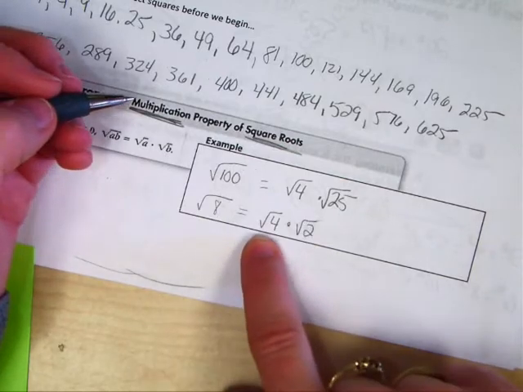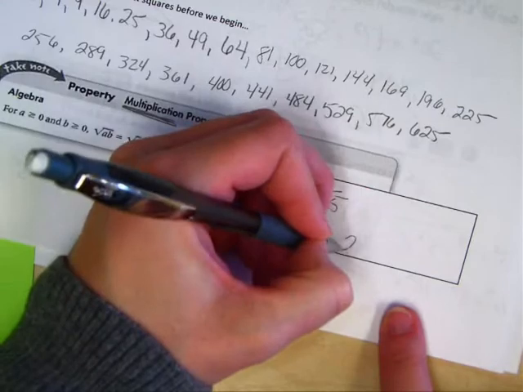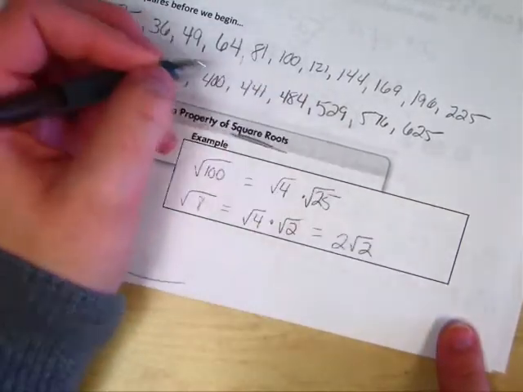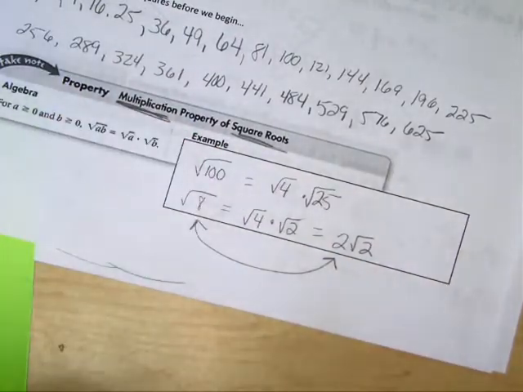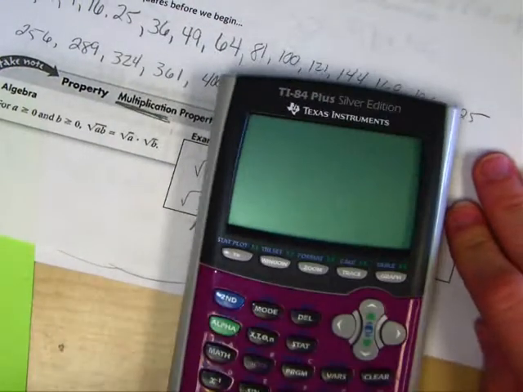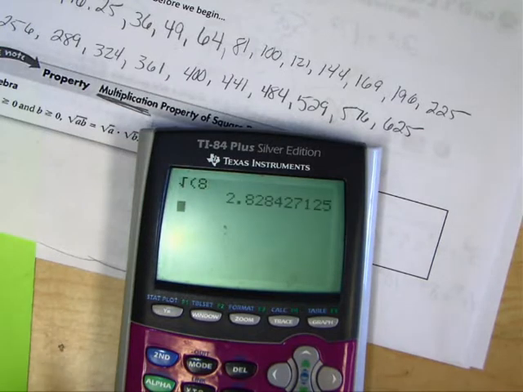Why would I pick the square root of 4? Because I know that the square root of 4 is 2. What's the square root of 2? Nothing nice. So these 2 items are the same thing as each other. If you don't believe me, grab your calculator, and you don't need a fancy calculator for this. You can prove that the square root of 8 is equal to 2 square roots of 2. They're the exact same thing.